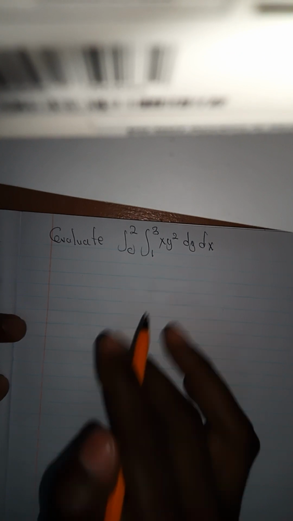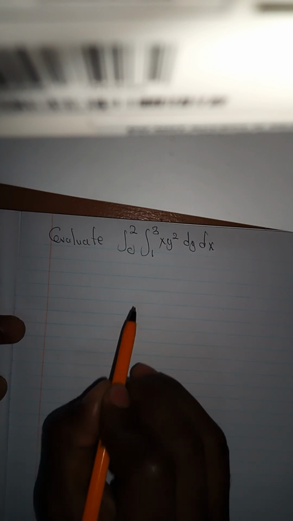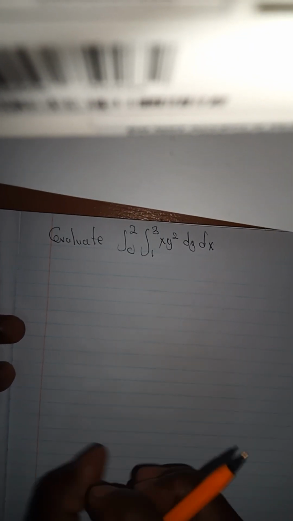All right, our focus today will be based on the double integrals. Let me say now we are given the following problem which we have to integrate. By looking at the problem, we have two integrals. We need to be able to know where to start when we want to solve this type of problem.